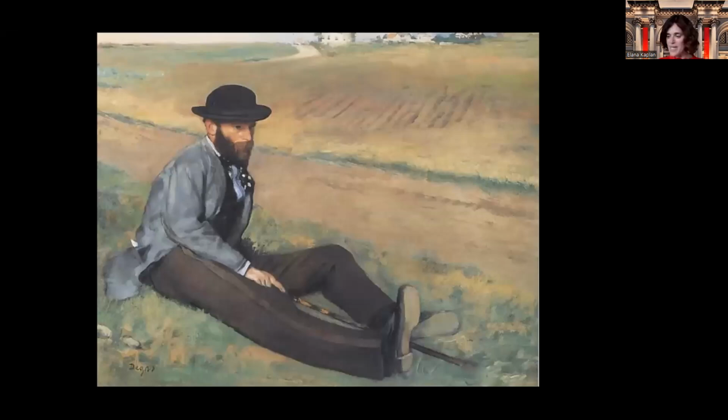Okay, we're moving on to our next topic, which is called the Morisot Circle. And we're going to talk about this topic with this background painting by Degas. And this is a portrait that Degas did of Manet's brother. So this is Manet's brother, Eugene Manet. Before we talk about the painting, I'm just going to give a little background of our next theme, the Morisot Circle, and it's really going to focus on Berthe Morisot.